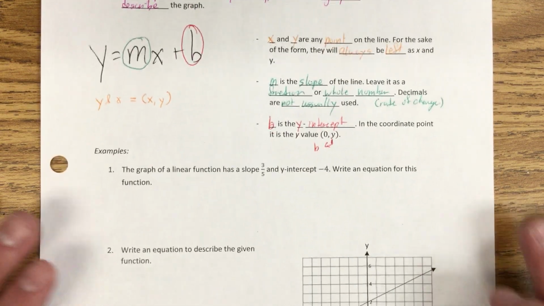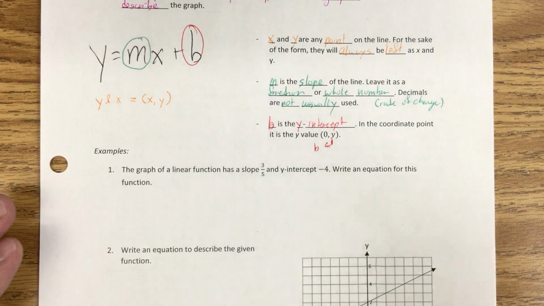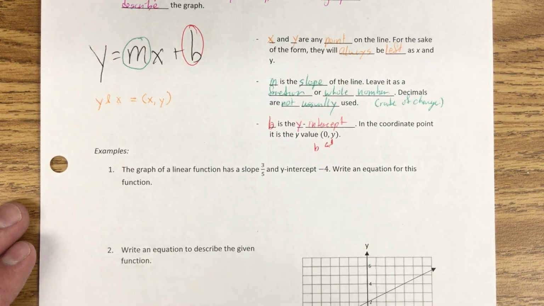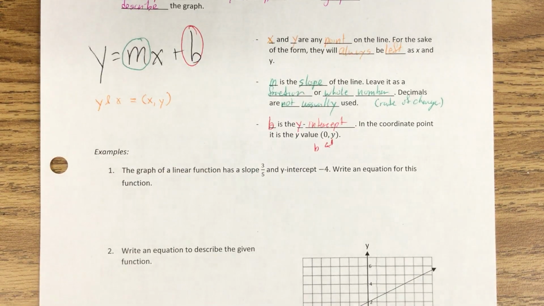So let's do a couple of examples and take a look at how we can use graphic form to represent it. By the way, it's also called slope-intercept form because we know our slope and our intercept, but I like to use graphic form. I will always try to use graphic form.